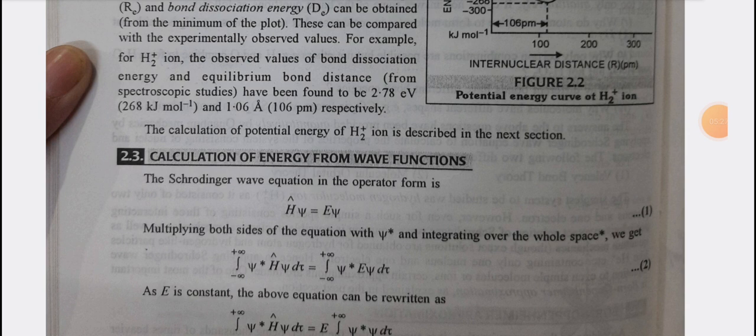2.3 Calculation of energy from wave function. The Schrödinger wave equation in the operator form is Hψ = Eψ.